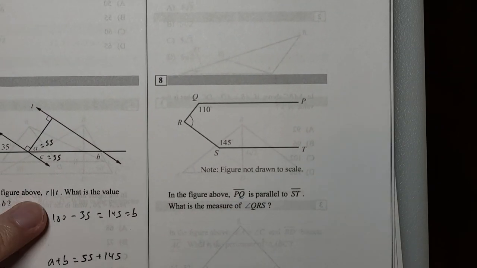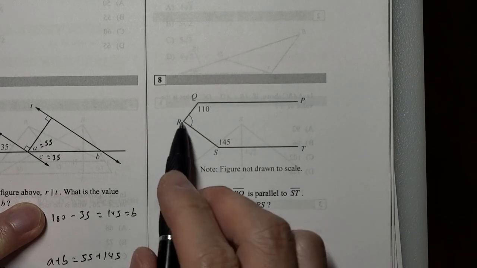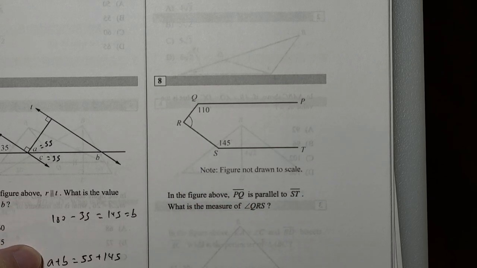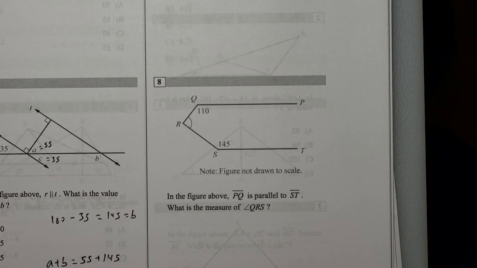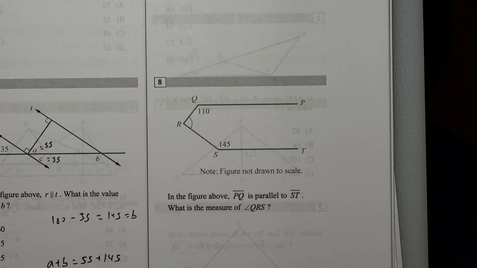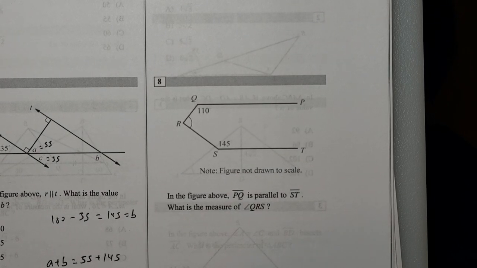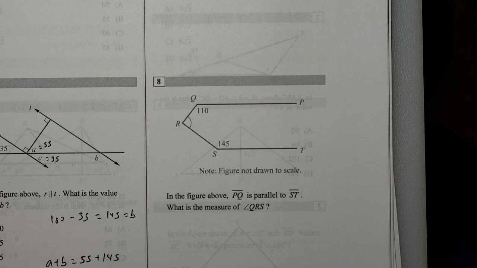In the figure above, PQ and ST are parallel, okay? What is the measure of QRS, this angle there? How can we solve this? There doesn't seem to be a line that intersects both of them. So we can't, at the moment, use all those angles: same side interior, alternate interior, alternate exterior, those guys. I don't see it at least right here. So what can we do? We need that angle.